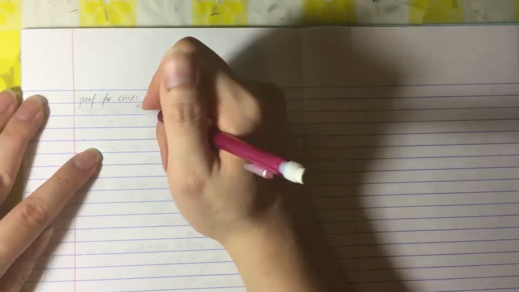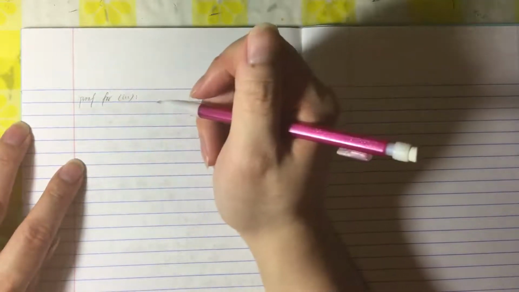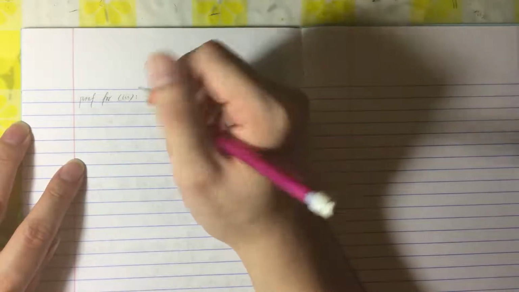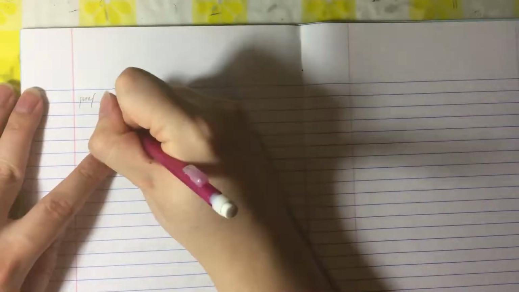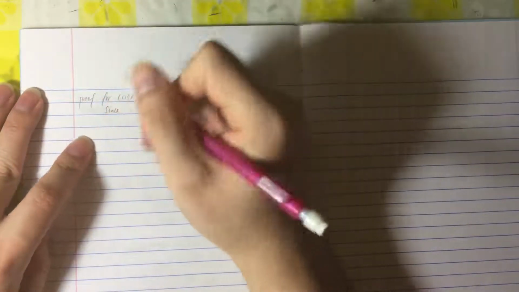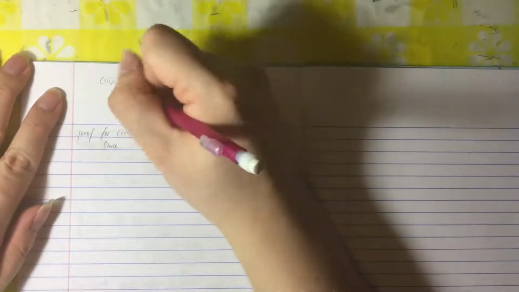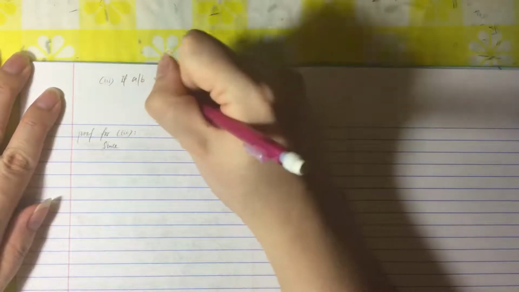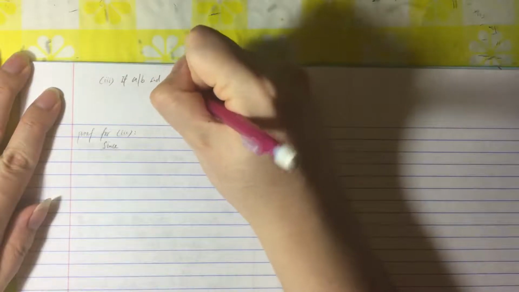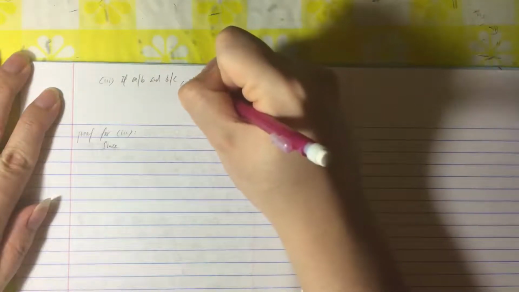Proof for statement 3. If A divides B and B divides C, then A divides C. So let me put a statement here. Statement 3 says, if A divides B and B divides C, then A divides C.